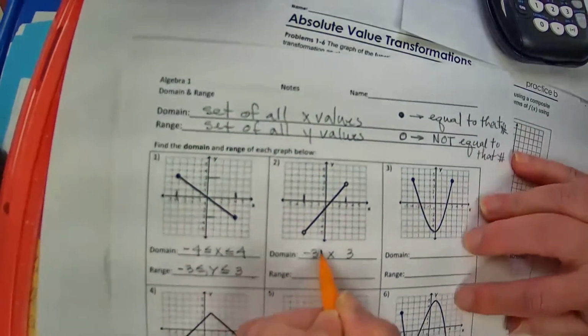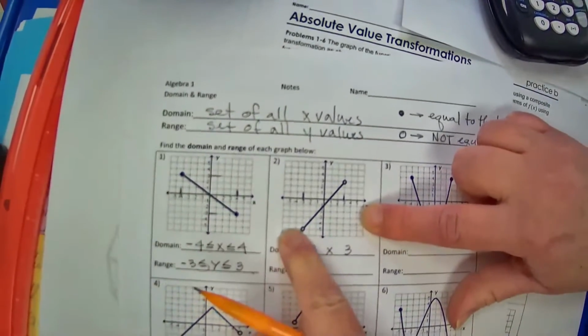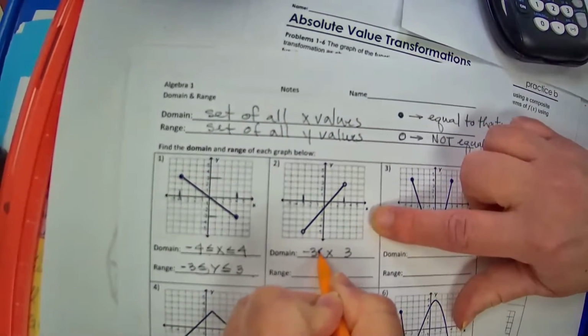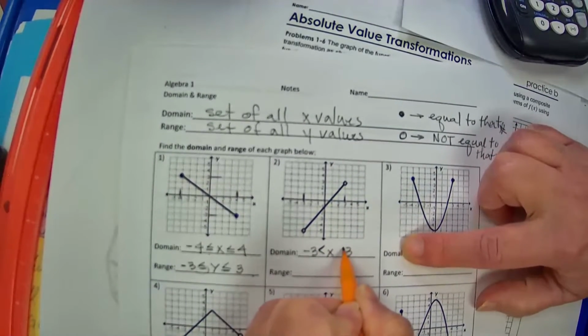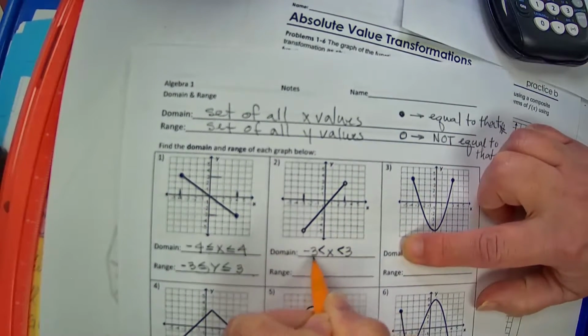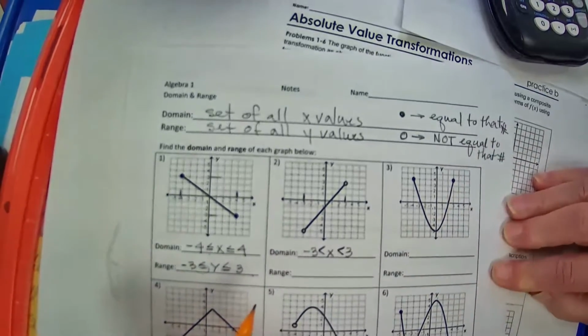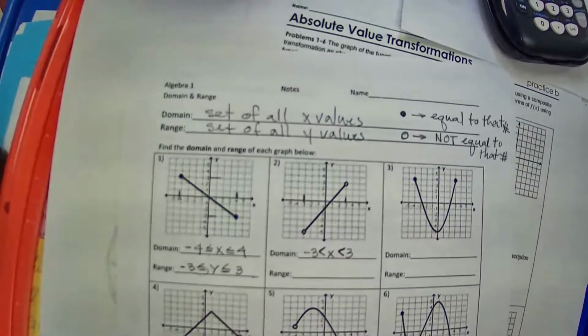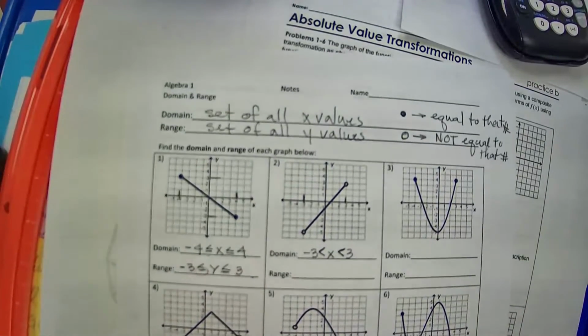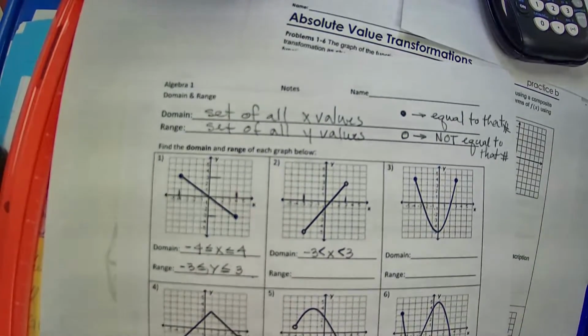Negative 3 is our smallest. So the alligator is facing away from it. Most of the time it's going to be this way. Yes. For our purposes in Algebra 1, I'll say 98% of the time it's going to be there.